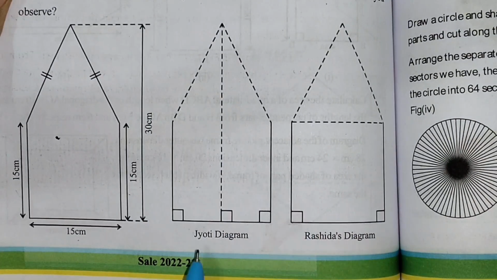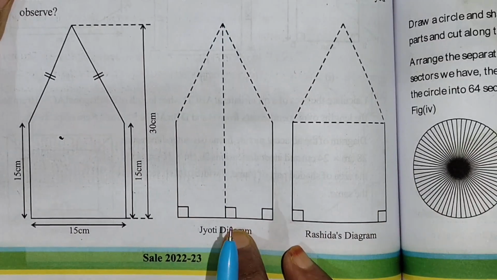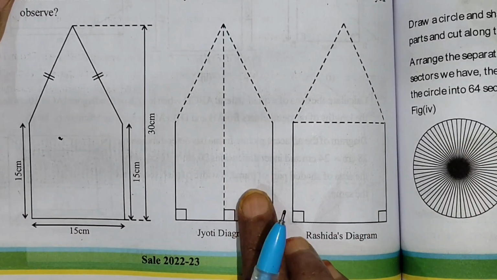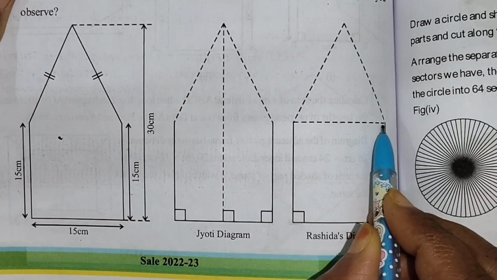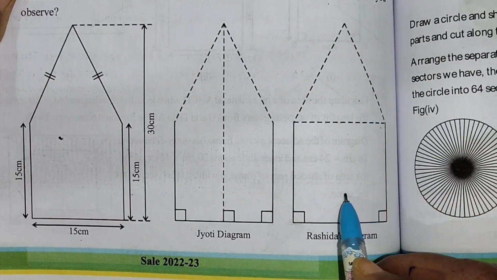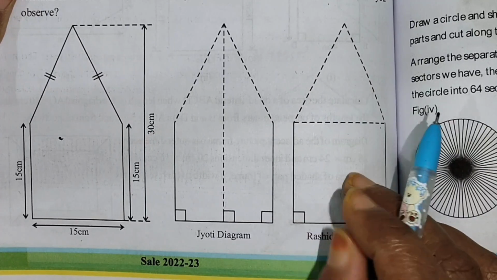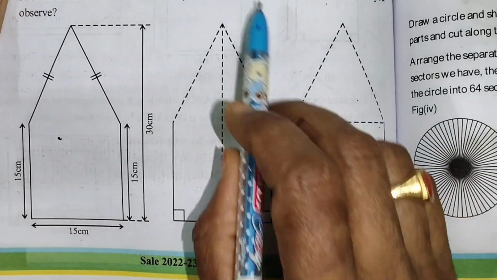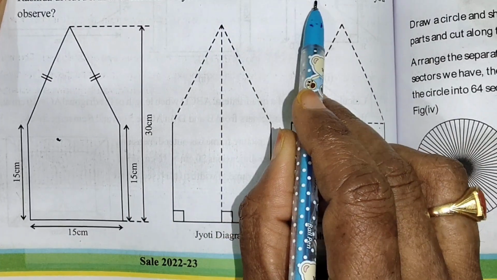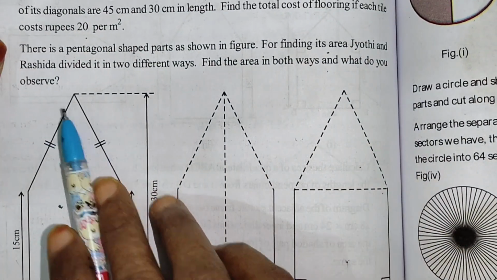In Jyoti's diagram, we draw one vertical line dividing it into two parts. Rashida draws one horizontal line and divides it into two parts, one square and one triangle. So both find the areas. Finally we find the areas in both ways and see what we observe.